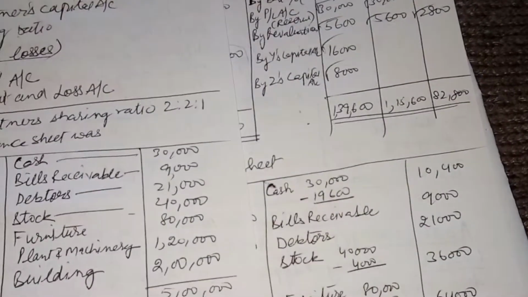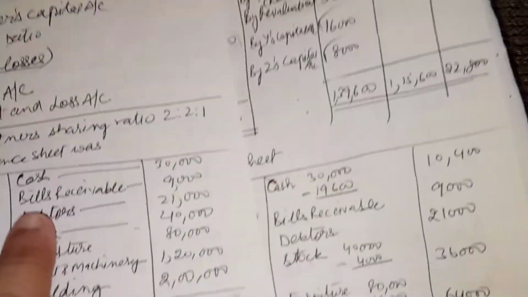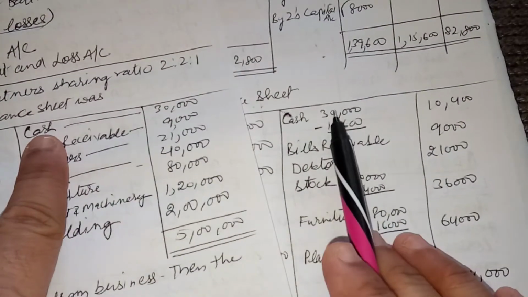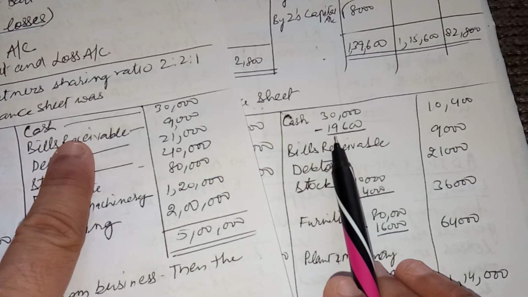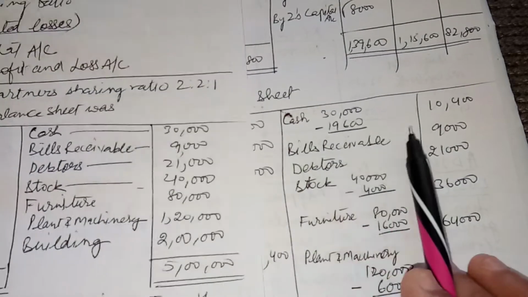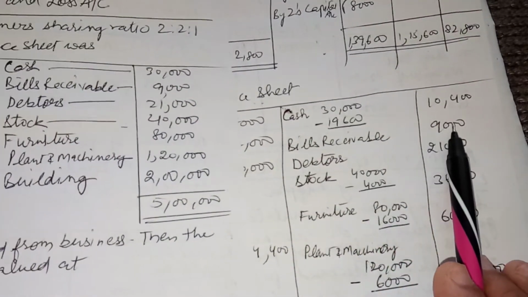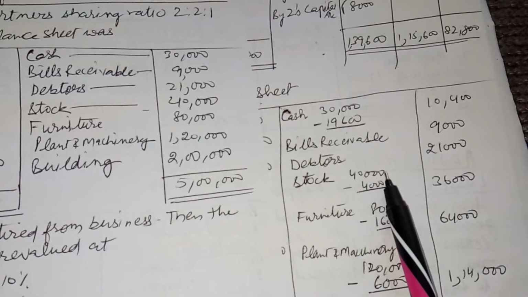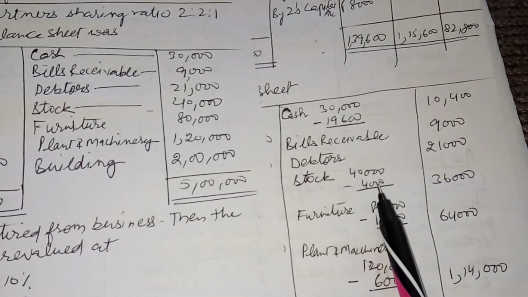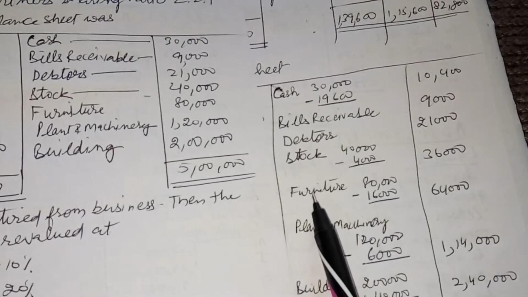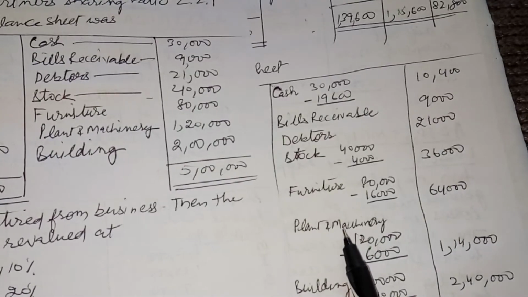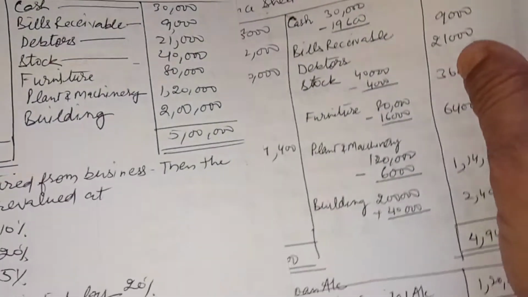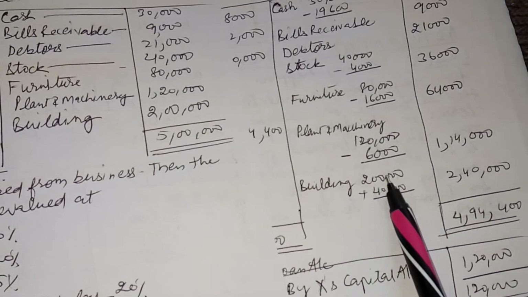This is the balance sheet of the question. Now check out item-wise. Cash 30,000 minus 19,600 paid to the partner here, and bills receivable 9,000, same. Then debtors 21,000, stock minus depreciation, and then furniture minus depreciation, plant and machinery minus depreciation, building plus appreciation.